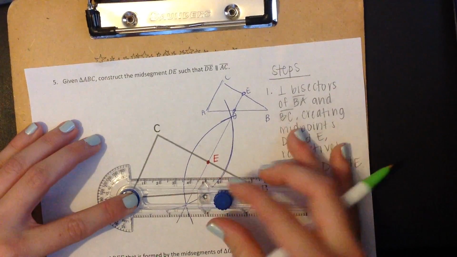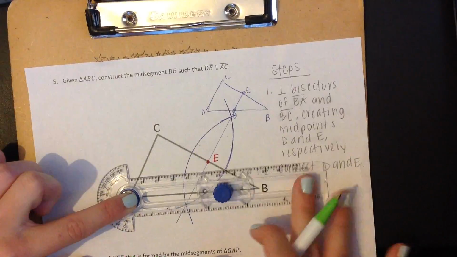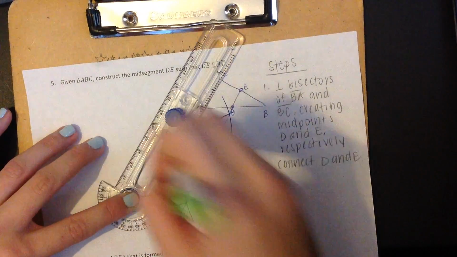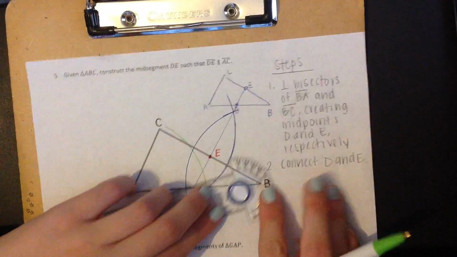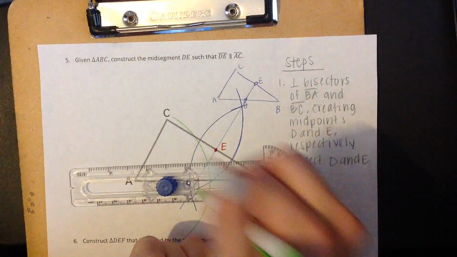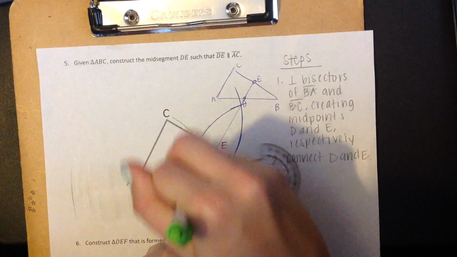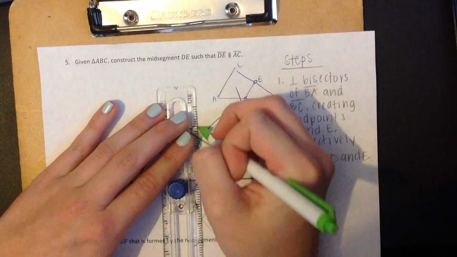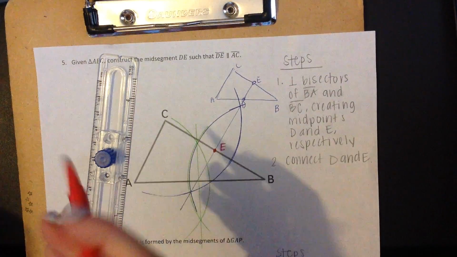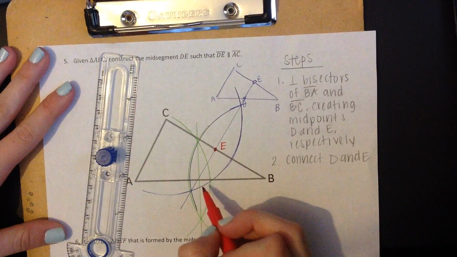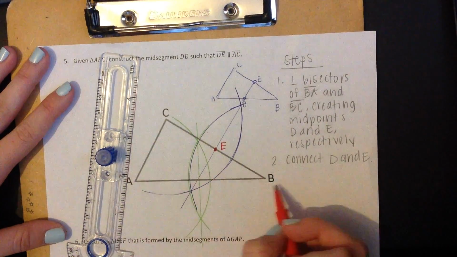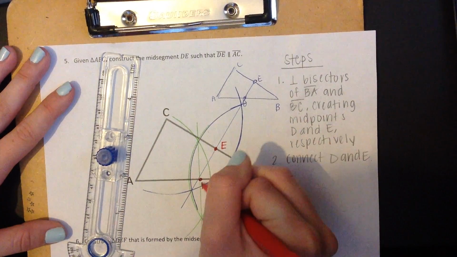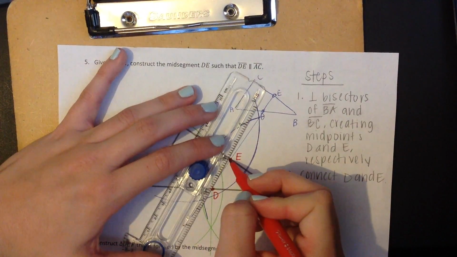of AB. So again, center over halfway, swing an arc above and below, switch, swing above and below, connect, and now because I used different colors I can focus solely on the green. I'm looking for the green matching, or crossing rather, segment AB. So here I get midpoint D, and now my last step is to just connect them.